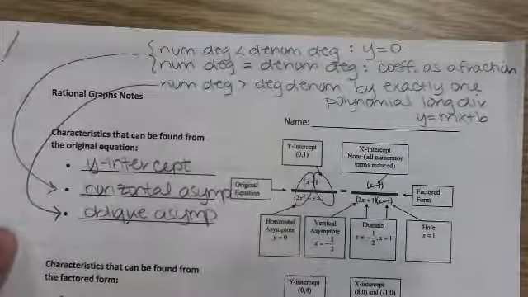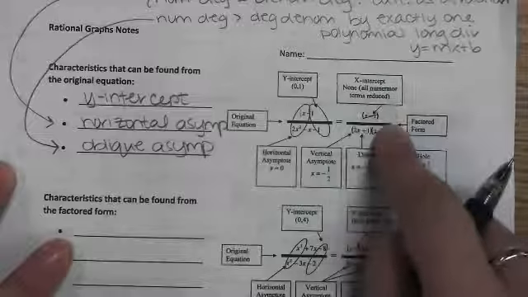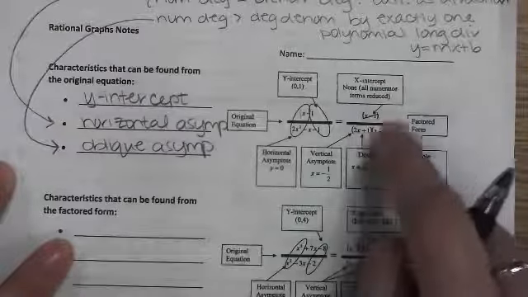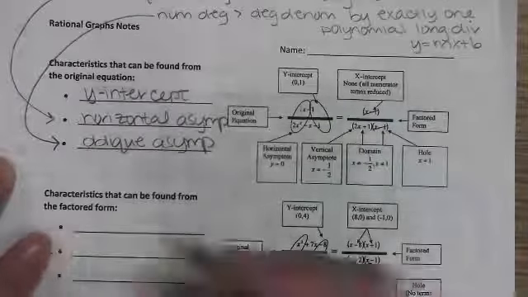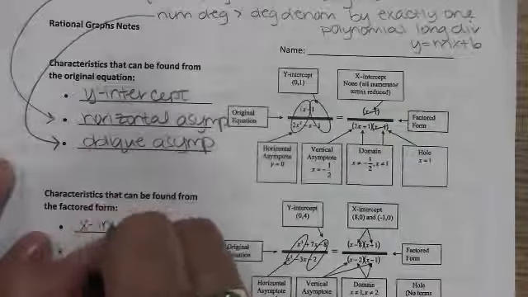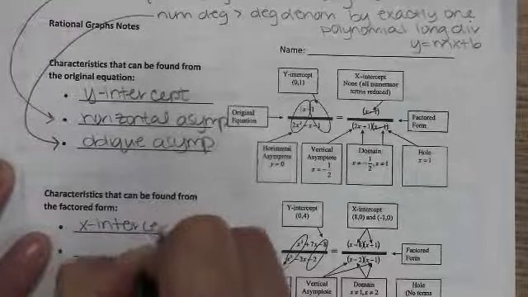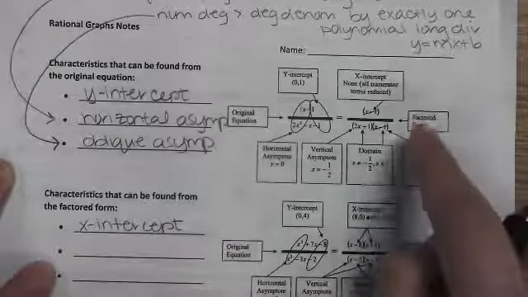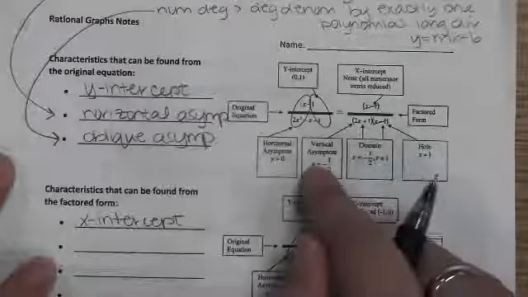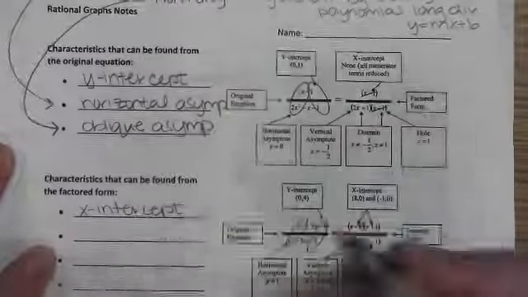Okay. Next, we're going to look at the things that can be found from the factored form. So here, now they've factored it over here, and these are all the things we're finding. So first, we can find the x-intercept. It is whatever makes the top of the fraction equal 0. Next, we can find the vertical asymptotes. They are the things that make the bottom equal 0.